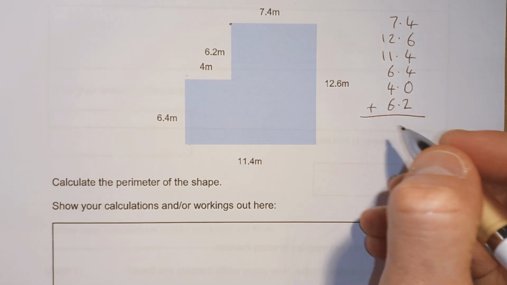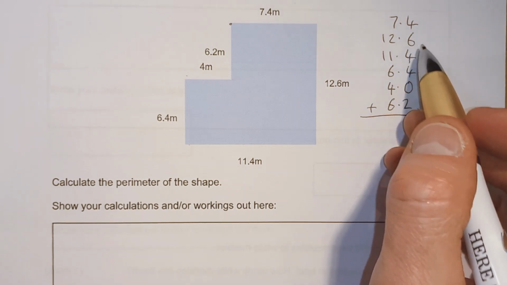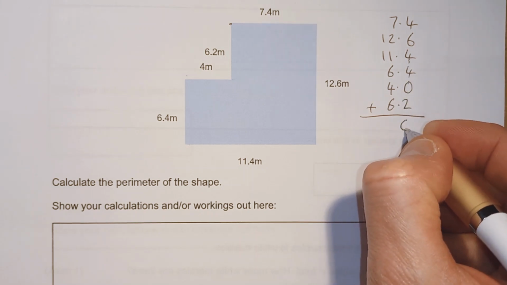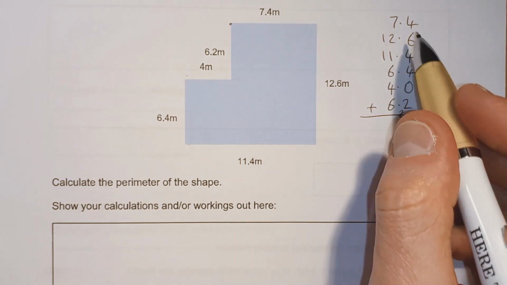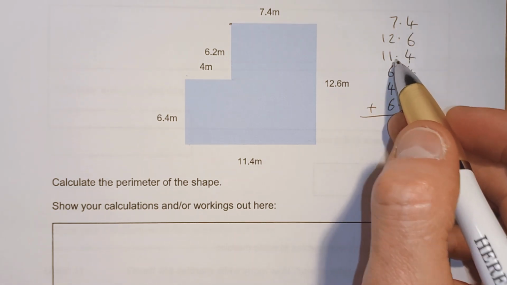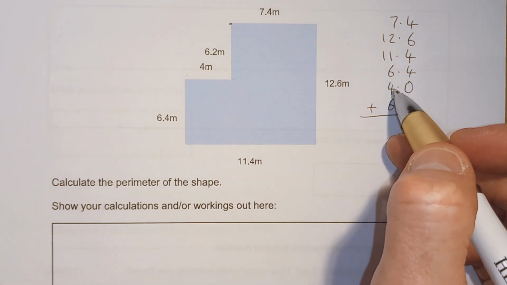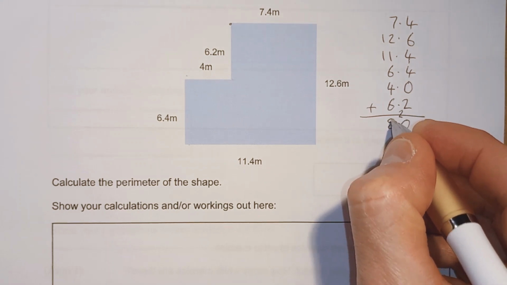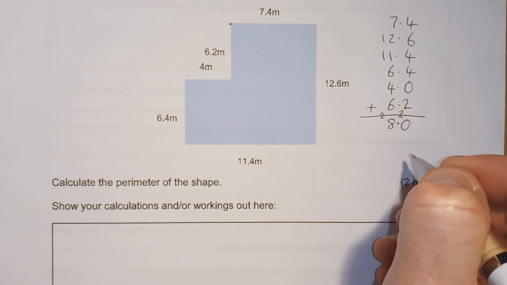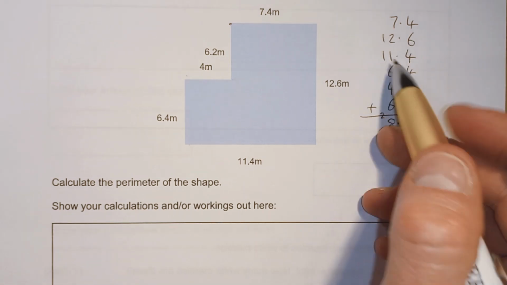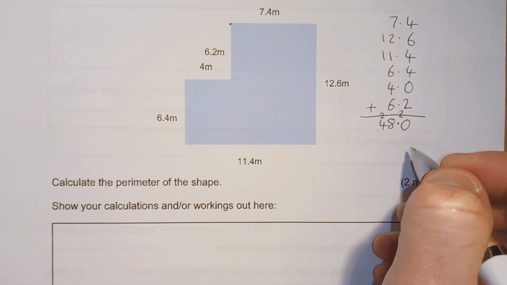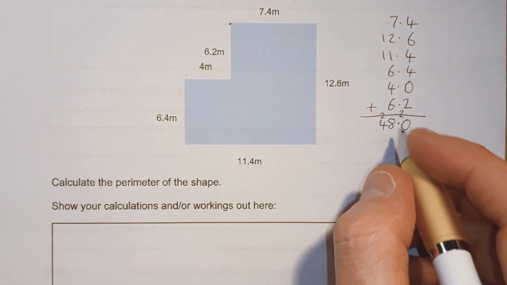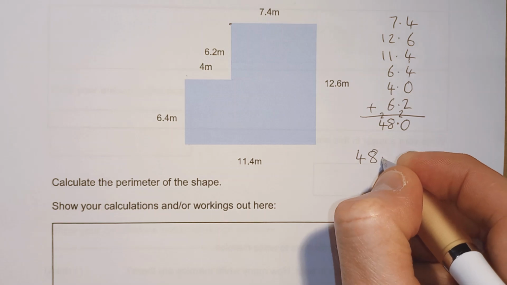Okay, we want to add all of these together. Well, 4 plus 6 is 10, plus 4 is 14, plus another 4 is 18, plus 2 is 20. So 0 and carry the 2. Then we've got 7 plus 2 is 9, plus 1 is 10, plus 6 is 16, plus 4 is 20, plus 6 is 26, plus 2 gives us 28. So put the 8, carry the 2, and we can put the decimal point there as well. Now we've just got 1 plus 1 is 2, plus the 2 we've carried, we've got 48. So we've got a total of 48, and that is 48 meters.